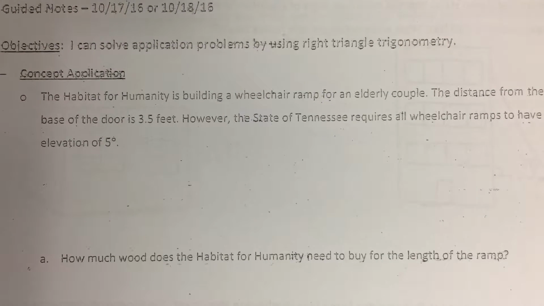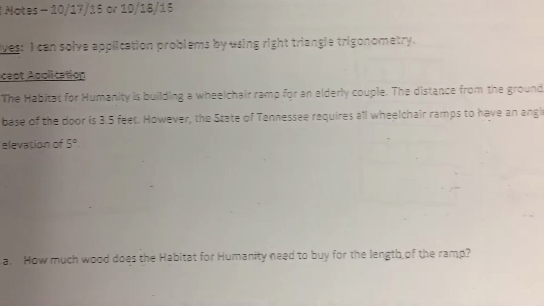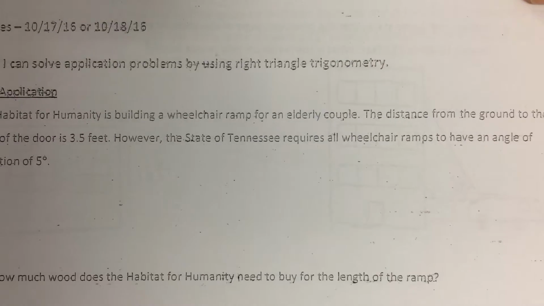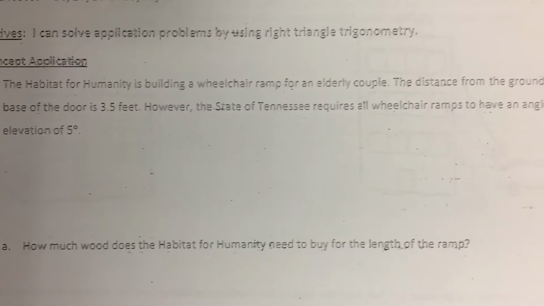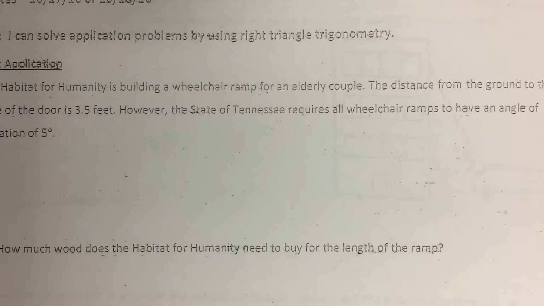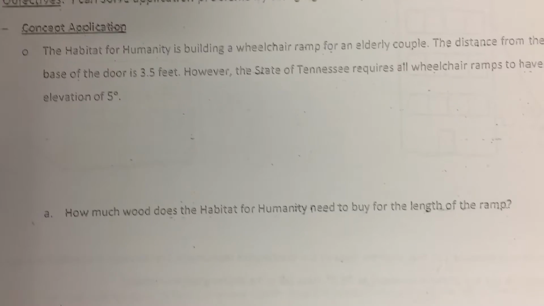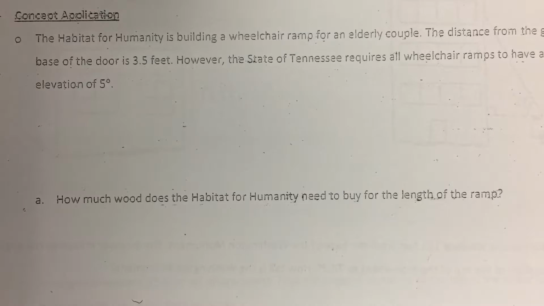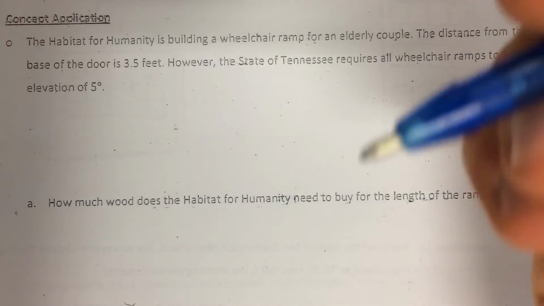Here, Habitat for Humanity is building a wheelchair ramp for an elderly couple. The distance from the ground to the base of the door is 3.5 feet. However, the state of Tennessee requires all wheelchair ramps to have an angle of elevation of 5 degrees. In part A, we're asking how much wood Habitat for Humanity needs to buy for the length of the ramp. Well, let's go ahead and draw a picture.